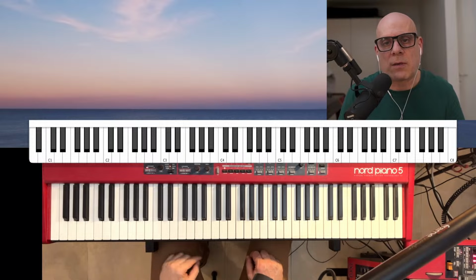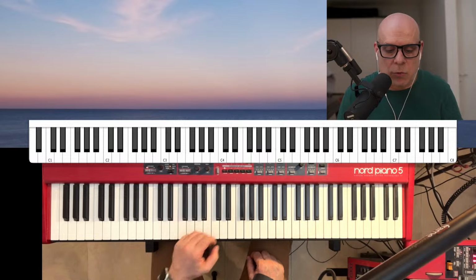Always work on something. Okay. Right now I'm working on a Bach fugue for the last, I don't know, like 2 years. It's very hard.